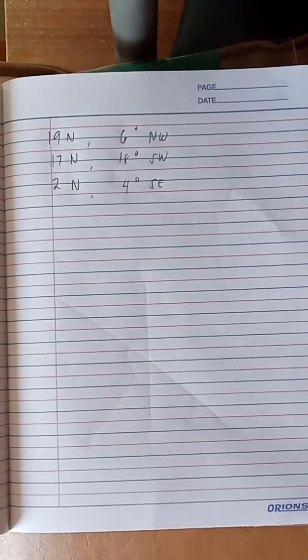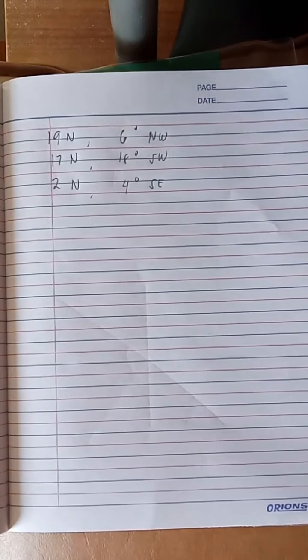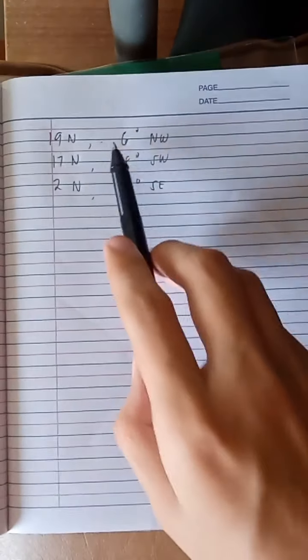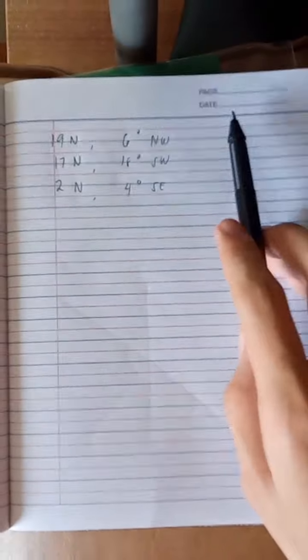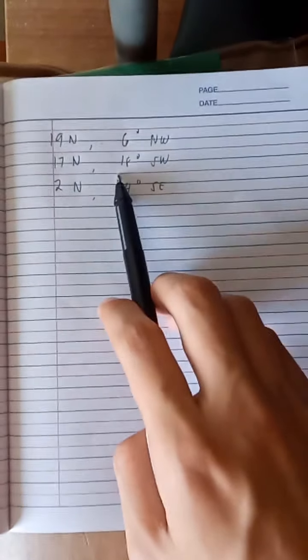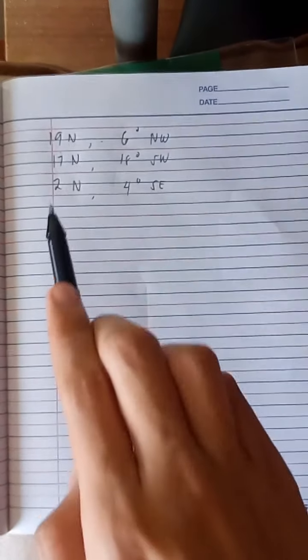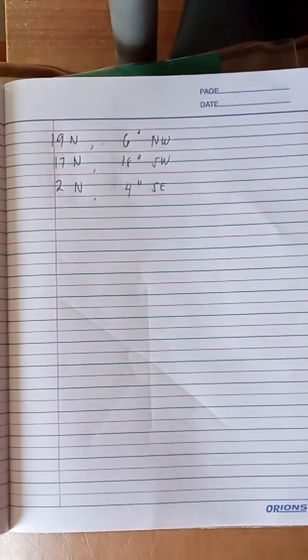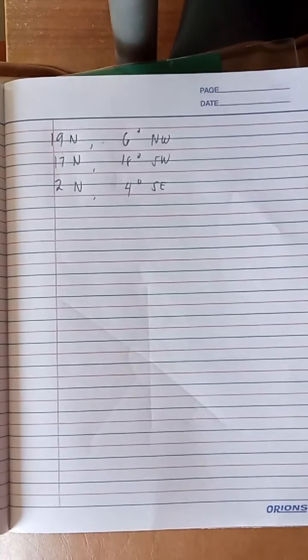So right here we have the given examples. The first one is 19 newtons at 6 degrees northwest, the second is 17 newtons at 18 degrees southwest, and the third is 2 newtons at 4 degrees southeast. To better understand this, we must first draw a Cartesian plane to show it. So let's get right to it.